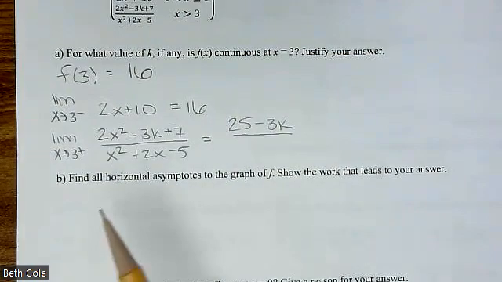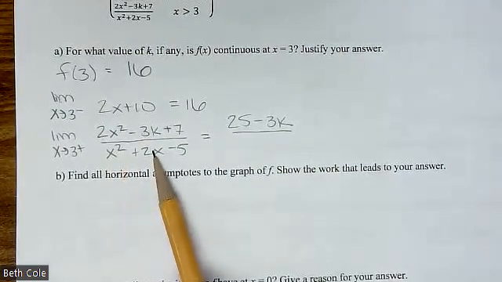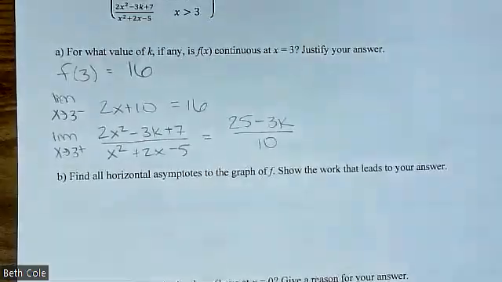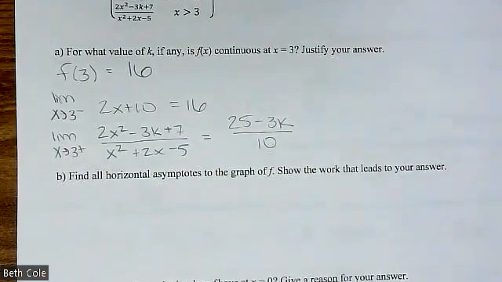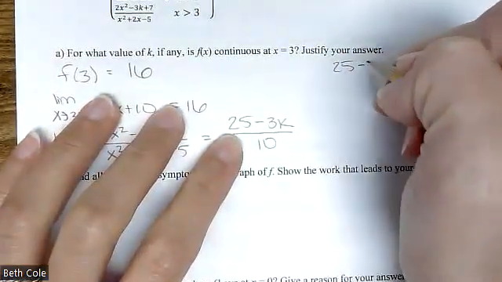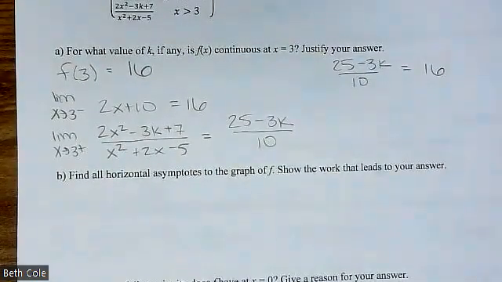All right, and then plugging 3 in down here. 3 squared, 9, plus 6, 15, minus 5 is 10. So we have the point, we have the limits from each side. What you want to do is set them equal. So you're going to take this 25 minus 3k over 10 and set it equal to 16. And then do the algebra, whatever you get is your answer.